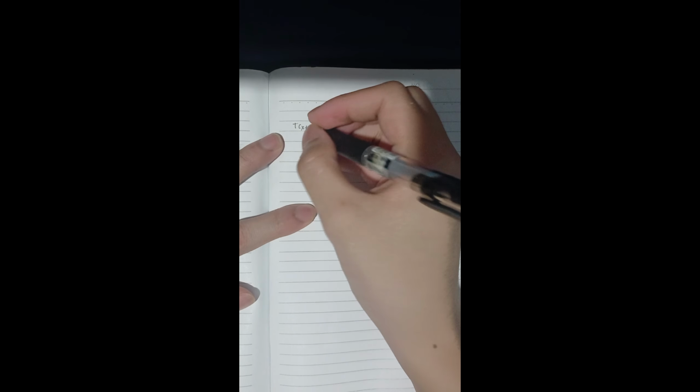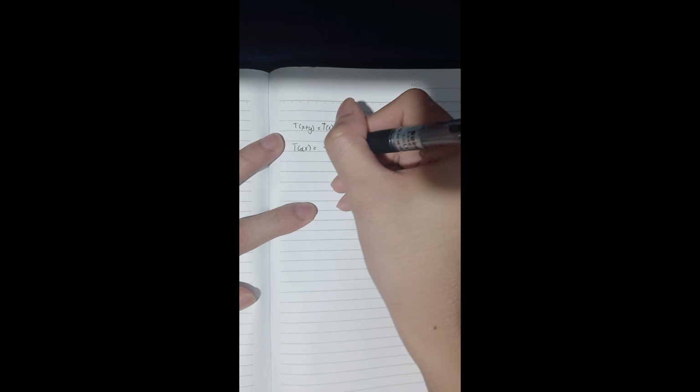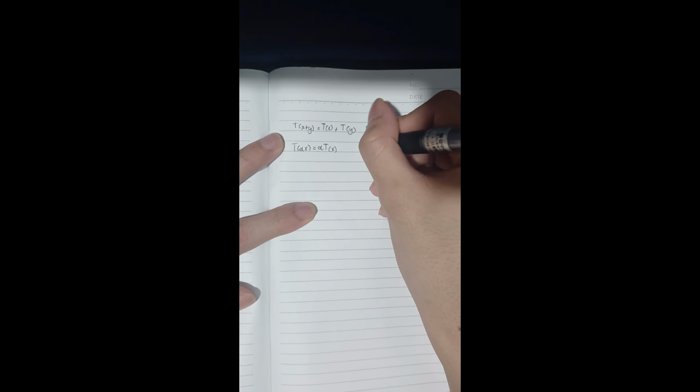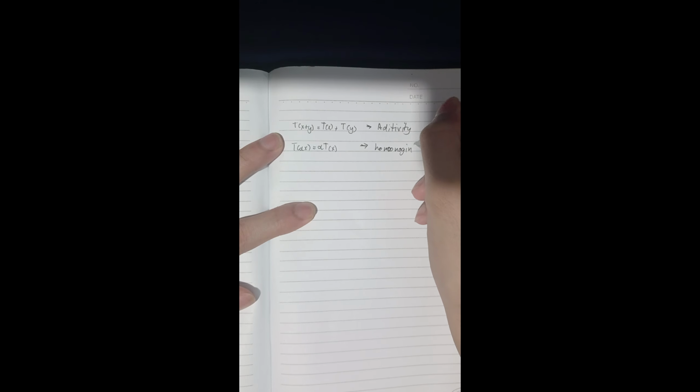And the second condition is homogeneity, which is T of alpha times x equals alpha times Tx. This is the second condition, the homogeneity. So now let's check.